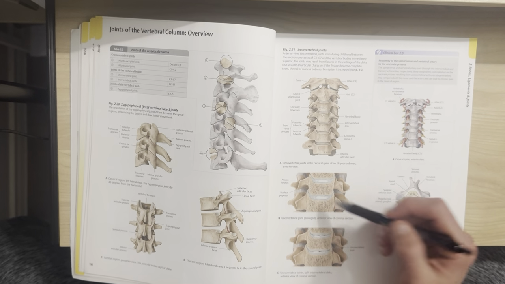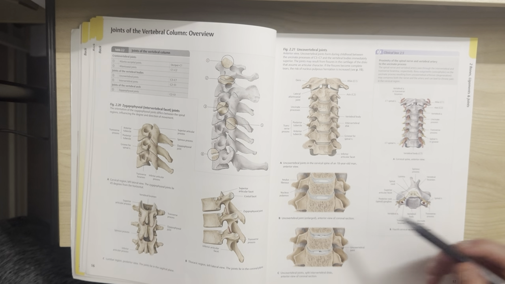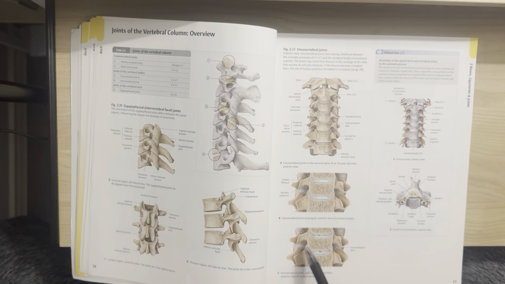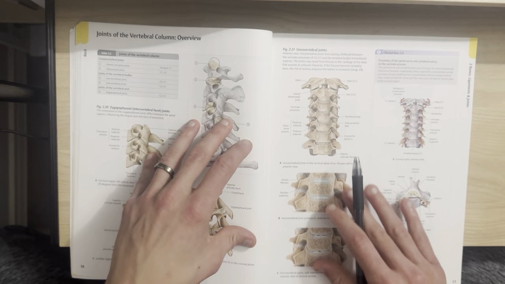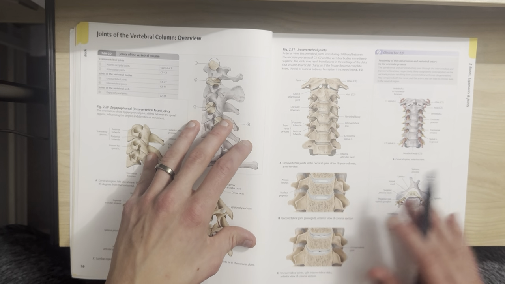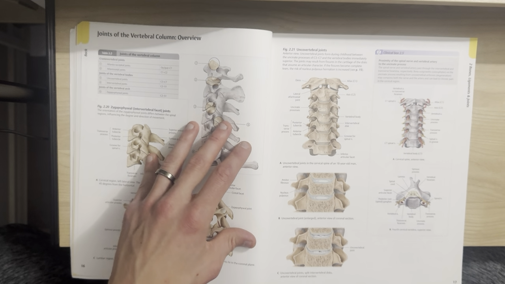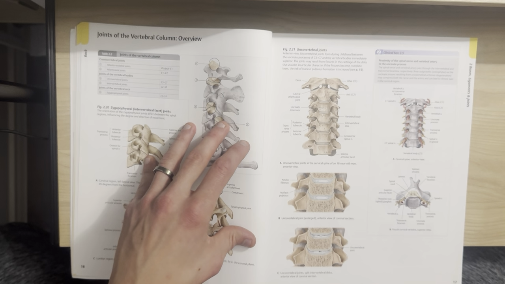So, uncovertebral joints in the cervical spine of an 18-year-old man, anterior view. An uncovertebral joint enlarged, anterior view of the coronal section. So they give us the gift of all these different perspectives and looks, so that if you didn't see it the first time or you didn't quite get it, sometimes a different view or a different segment can maybe make it click in a way that it didn't before.